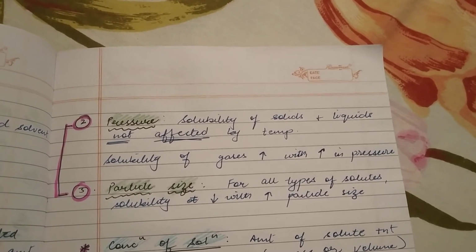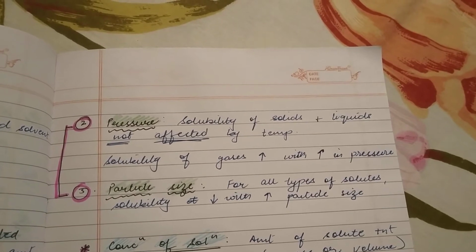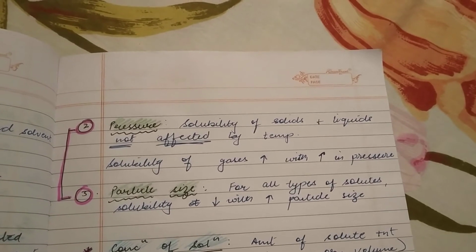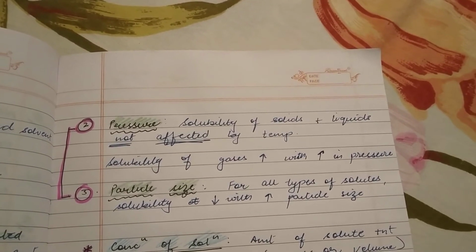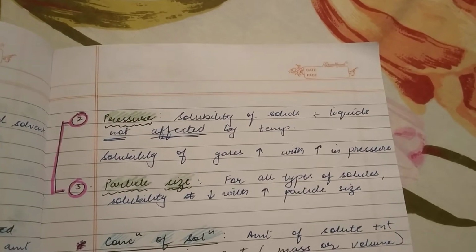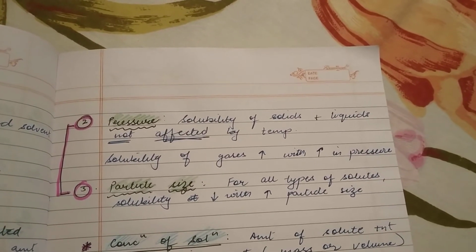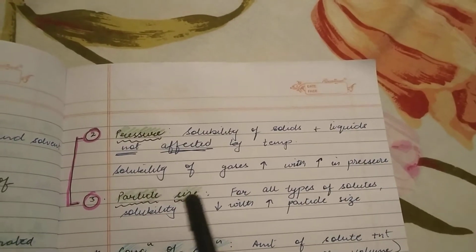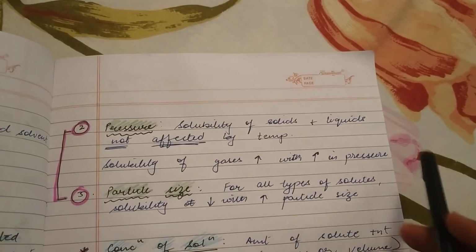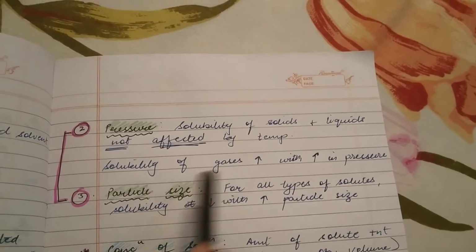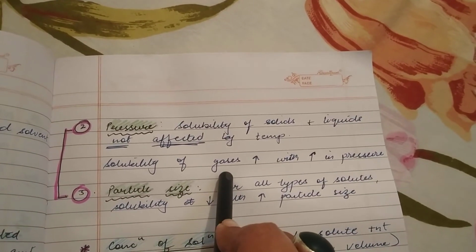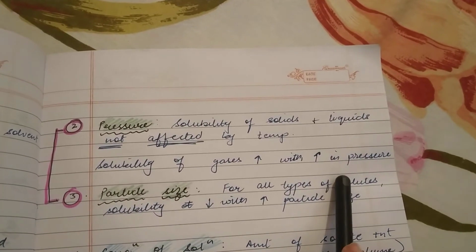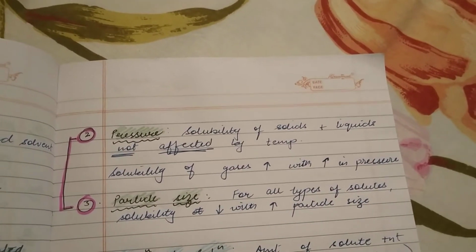These fizz and bubbles are nothing but the dissolved carbon dioxide that was made soluble in the cold drink when the pressure was applied during their packaging. But once you open the cold drink bottle, you are releasing the pressure, that is, you are decreasing the pressure and the solubility decreases. So the solubility of the gases is directly proportional to pressure, means when you increase the pressure, the solubility of the gases increases. When you decrease the pressure, the solubility of the gases will decrease.